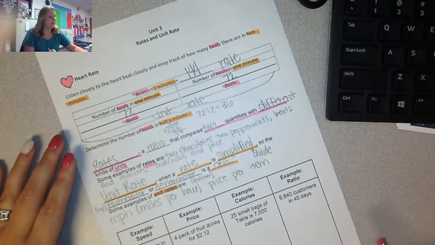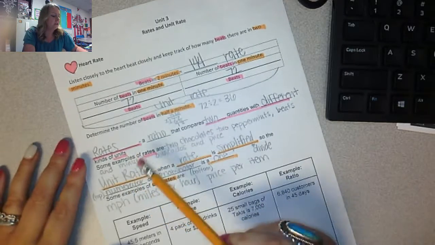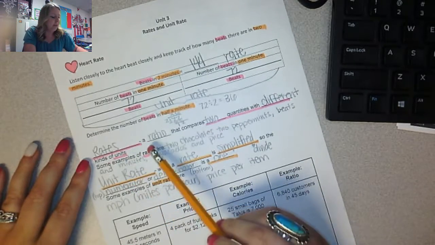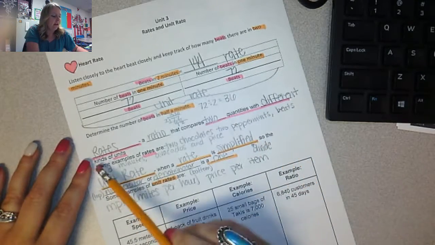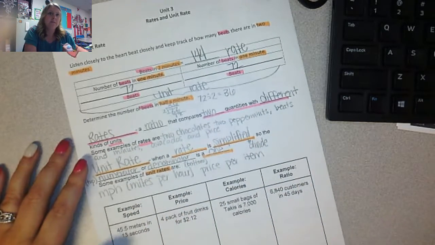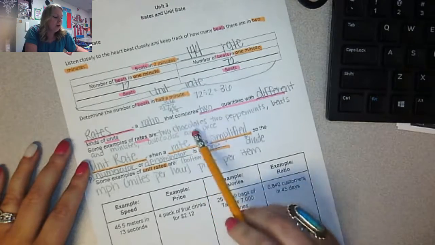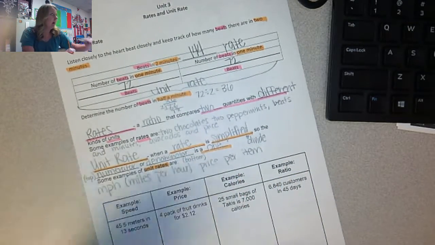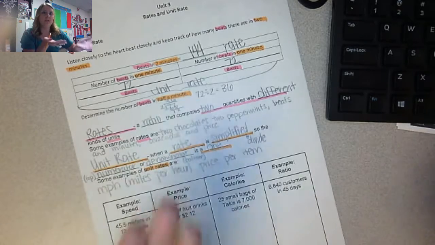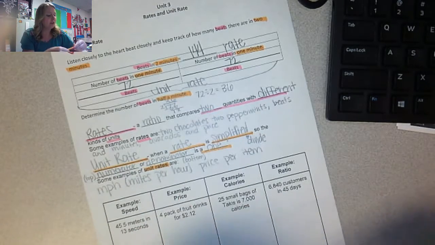Now the vocabulary that you need to put in, the first word is rates. Okay, that is a ratio that compares two quantities with different kinds of units. Okay, and some examples that I've given you are 2 chocolates to 2 peppermints. So for example, when you guys are taking your test and I'm walking around giving you all the treats, those are 2 different things that you're comparing. You're comparing the chocolates and the peppermints.